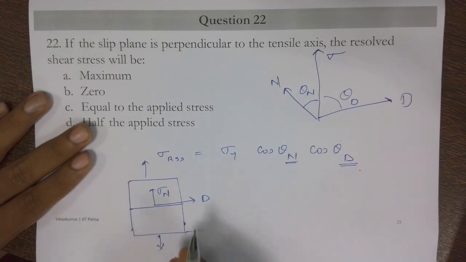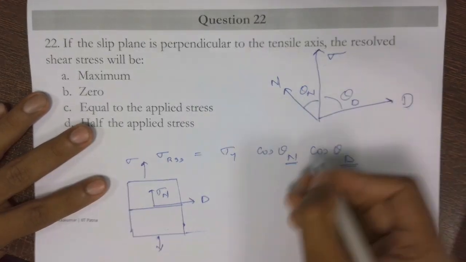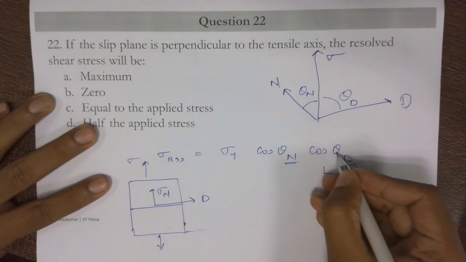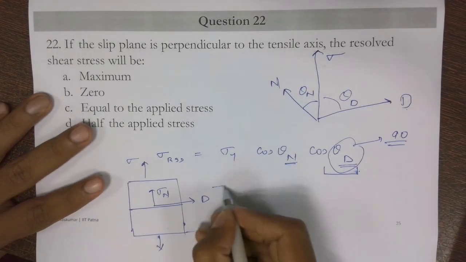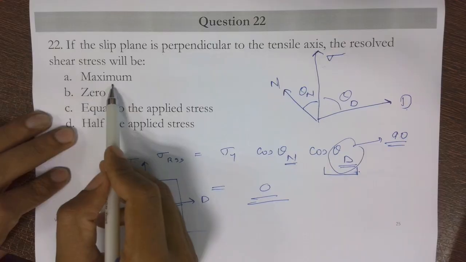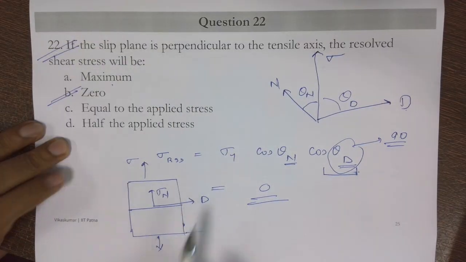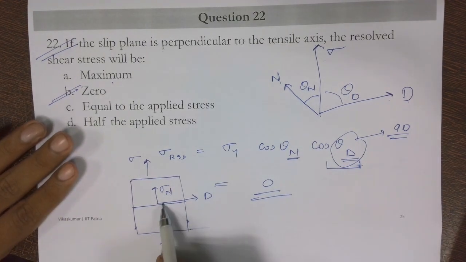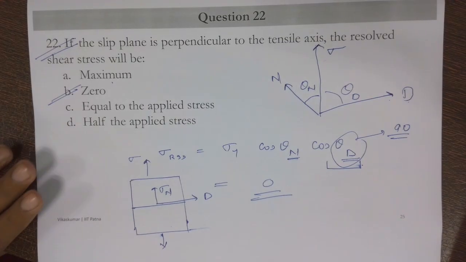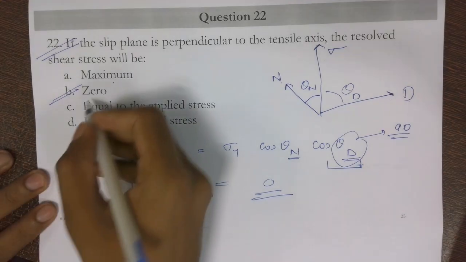So between the stress axis and the slip direction, the angle is 90 degrees. Theta d is 90, and cos of 90 we know is 0. So overall we'll get 0. We'll not get the maximum, we'll get 0 shear stress working in this particular case. Even if the direction is along the stress axis, then again it will be the same case, right? So option B is the right answer over here.